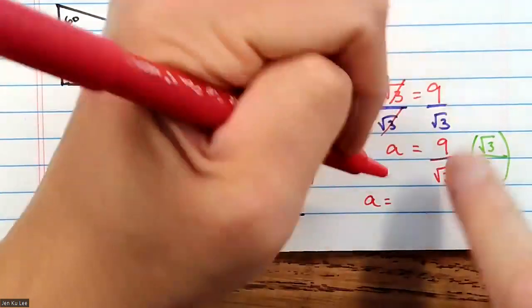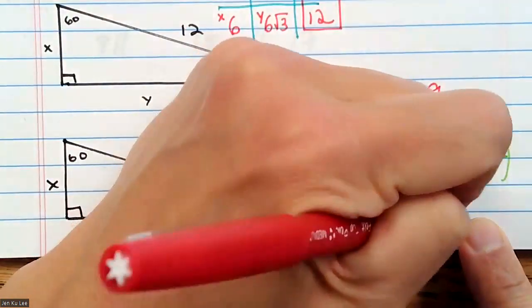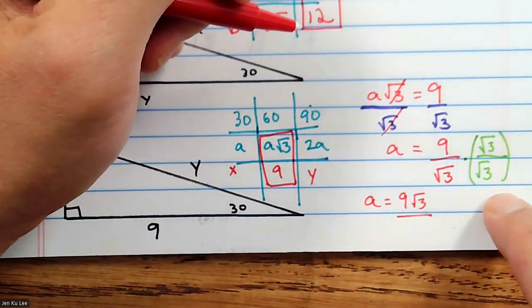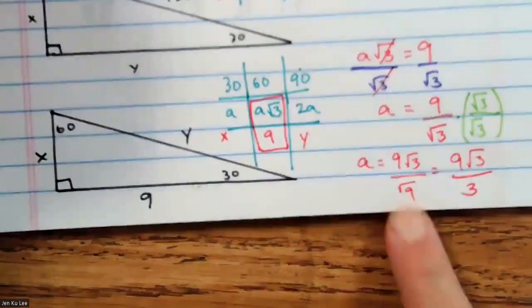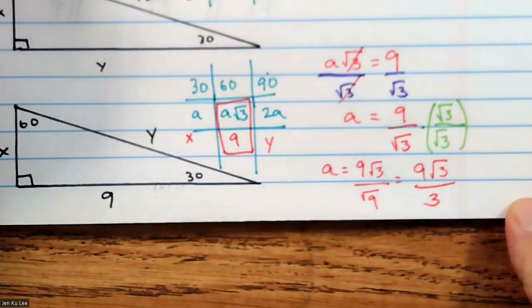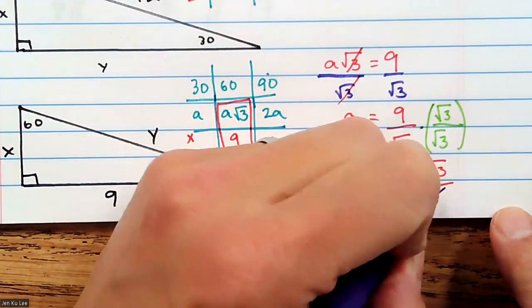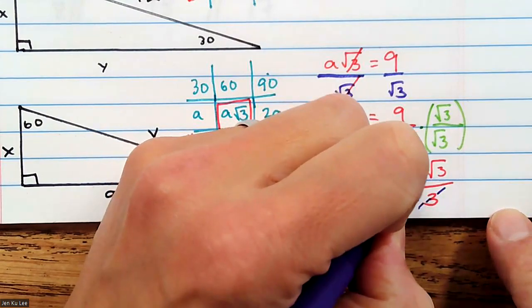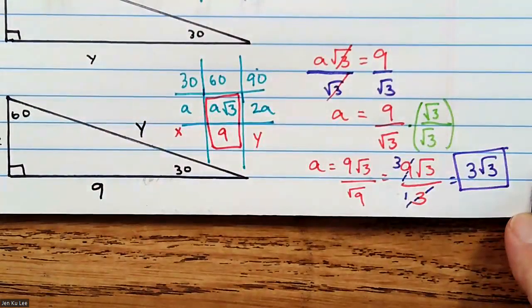Multiplying it across, that's 9 times square root of 3, which is 9 square root of 3, over square root of 3 times square root of 3, square root of 9. So 9 square root of 3 over 3, right? Square root of 9 is 3. And then you can see that the 9 cancels out with the 3, make 1 and 3. So we have 3 square root of 3. Cool.